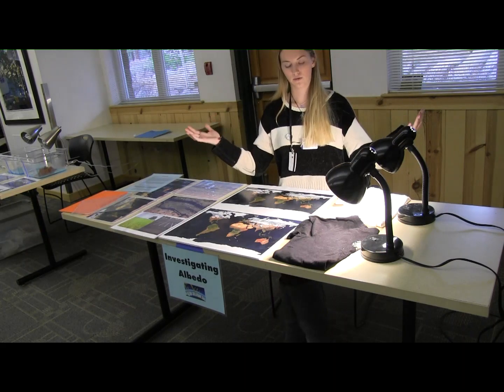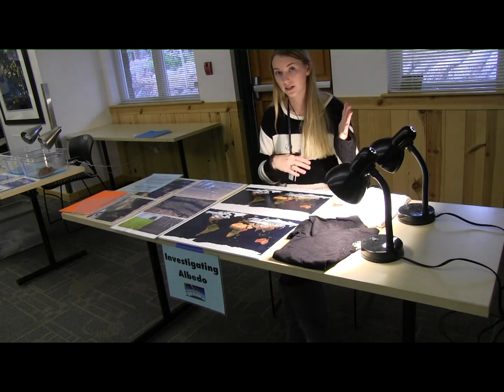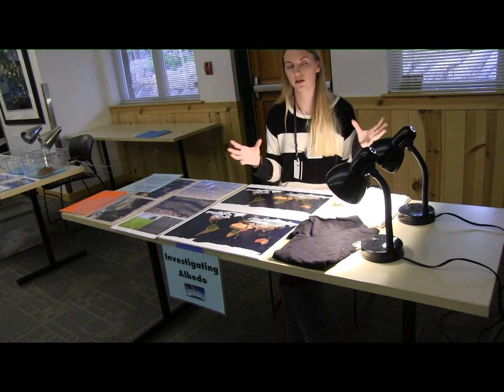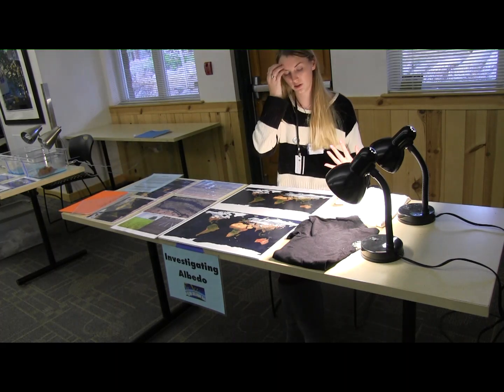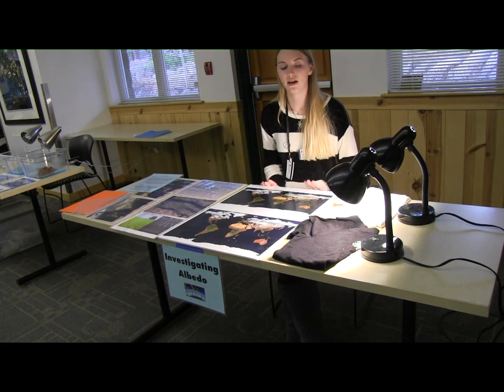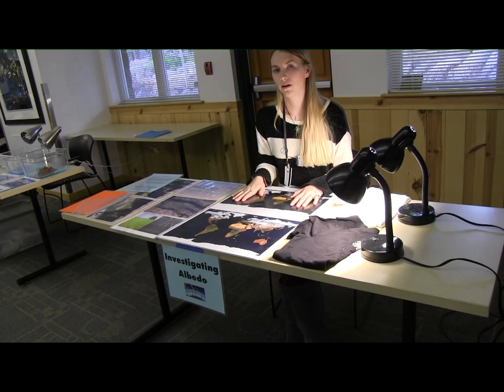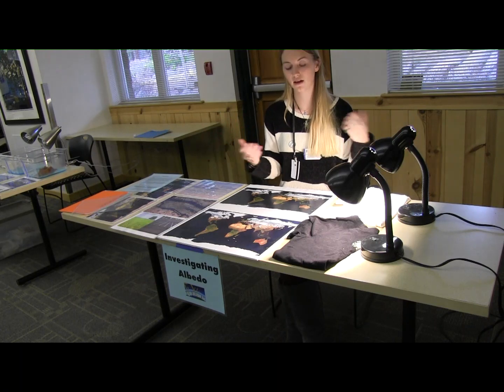So when the sun's rays hit our Earth, different portions of the Earth can reflect that energy better than others, and others actually absorb more of it and then raise the temperature of the surface because they're better at absorbing. So what we're trying to find out in this activity is what surfaces are better at absorbing the sun's rays and which ones are better at reflecting them back out into space.